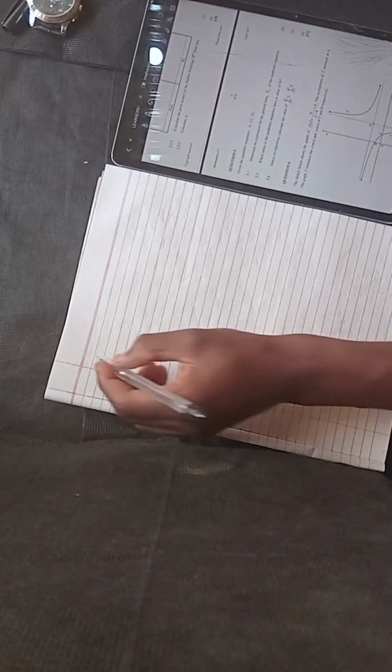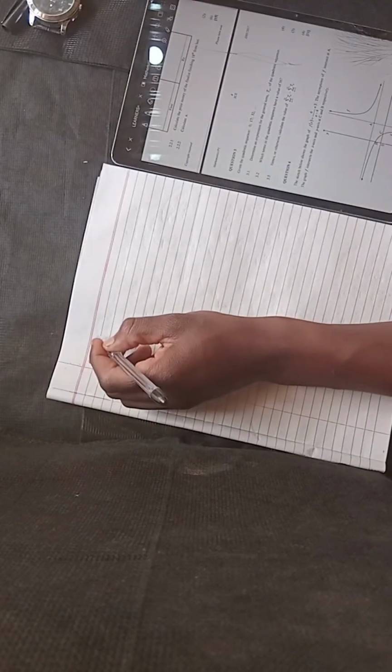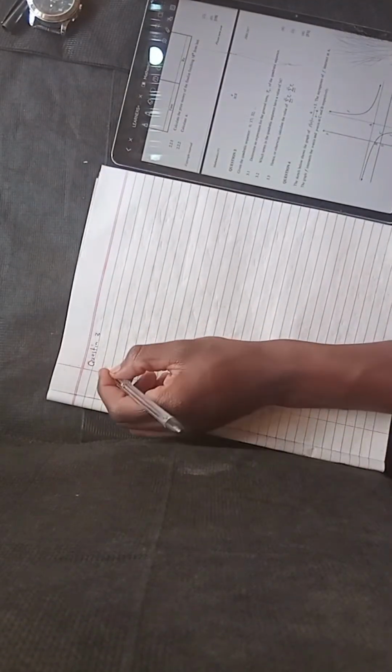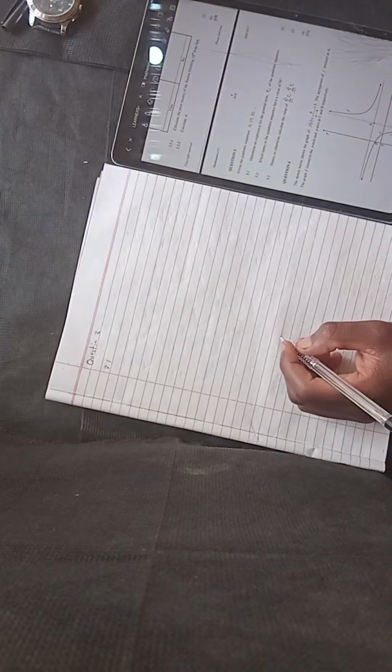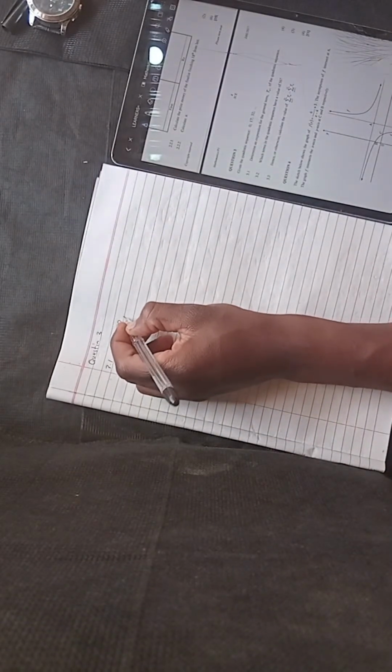Question number 3. Determine an expression for the general term Tn of the quadratic sequence. Question 3.1. The sequence is 0, 17, 32.